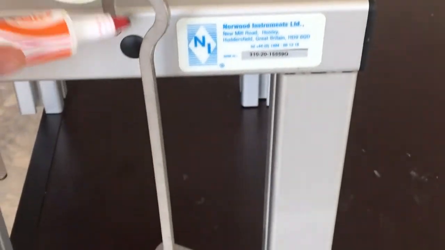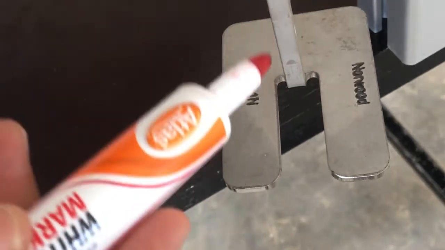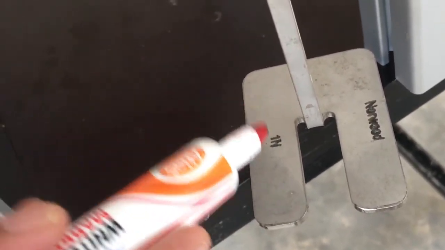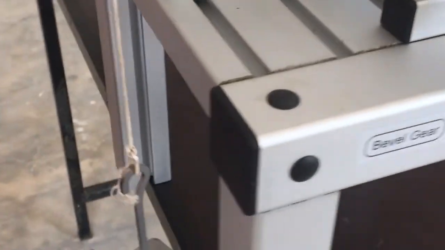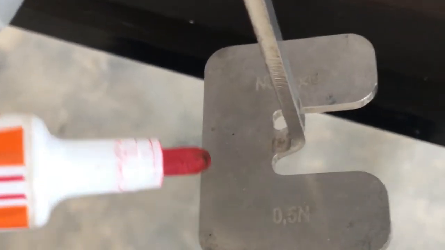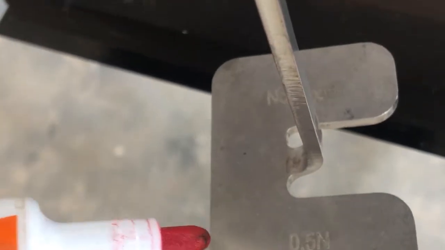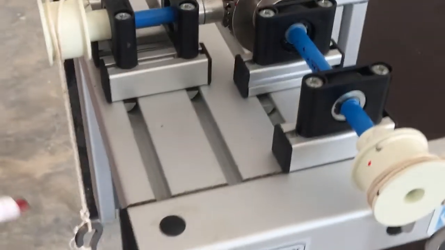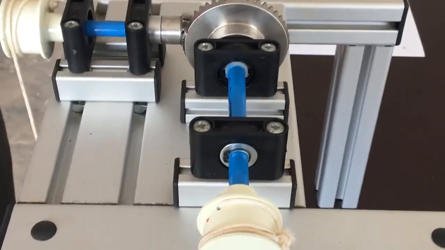You see here the self weight of this hanger is 1 Newton. Then on the front side of the apparatus there is another hanger, but this hanger's self weight is 0.5 Newton.